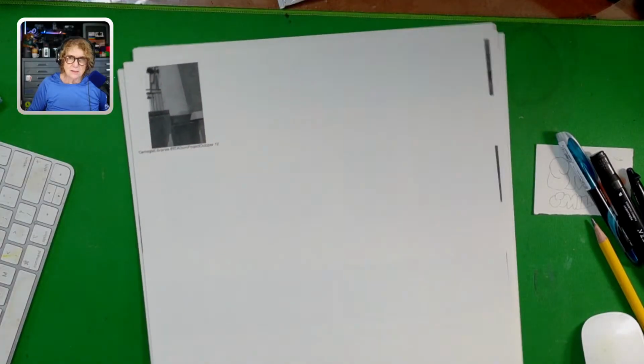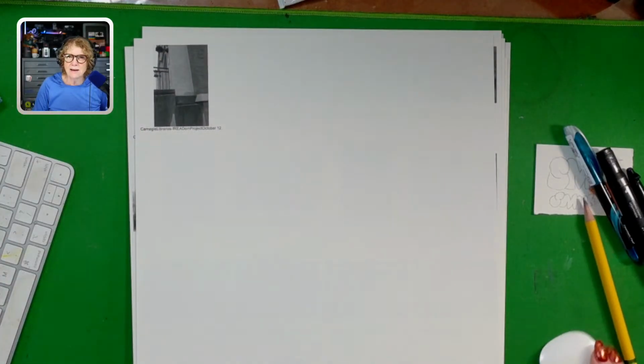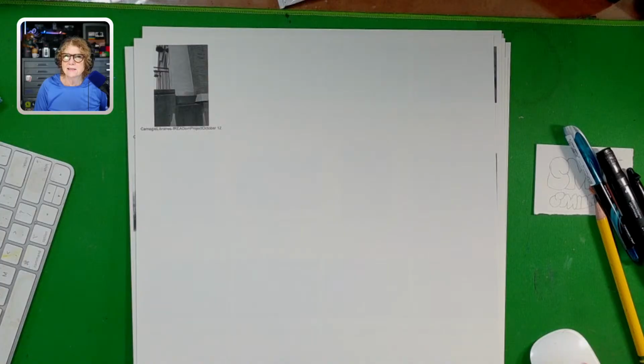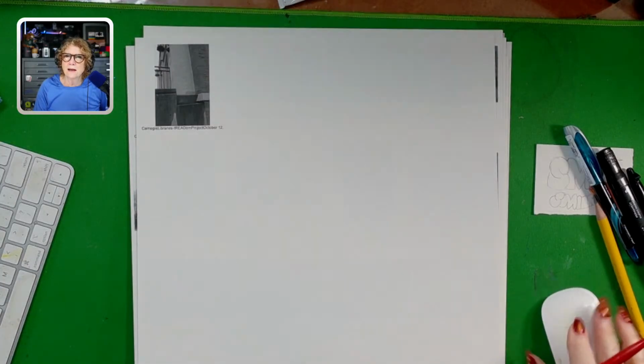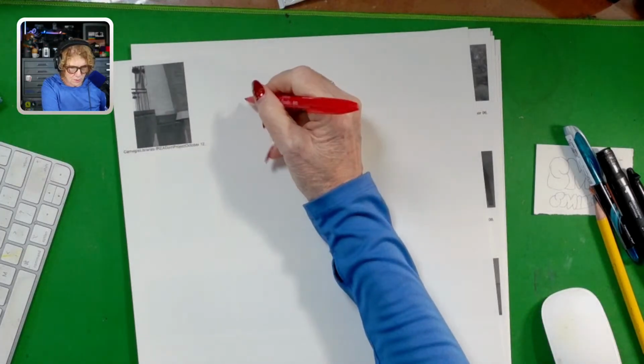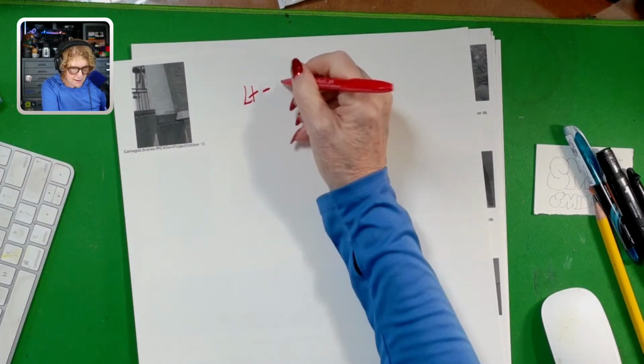Okay, so I'll use this page for notes. Hey, Obs, how you doing? Yes, nice to have you here. Thanks. So we'll put here LT. That's the lights.